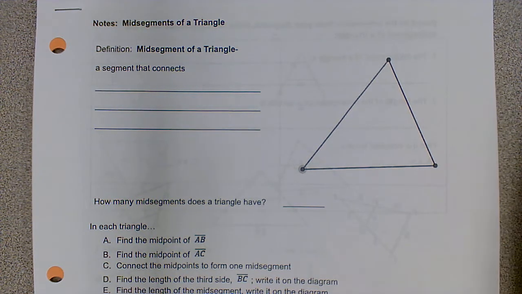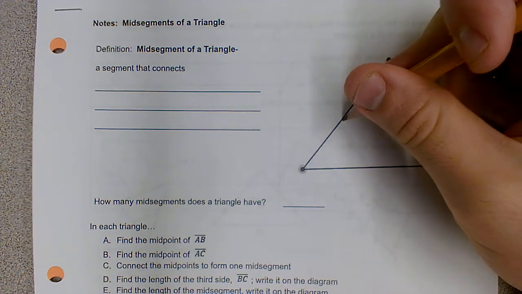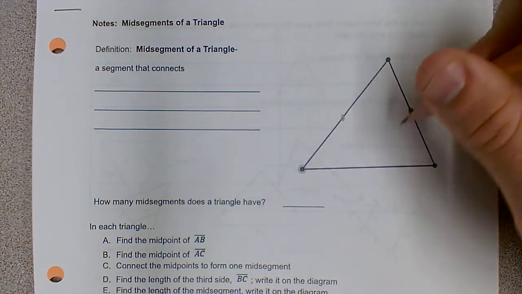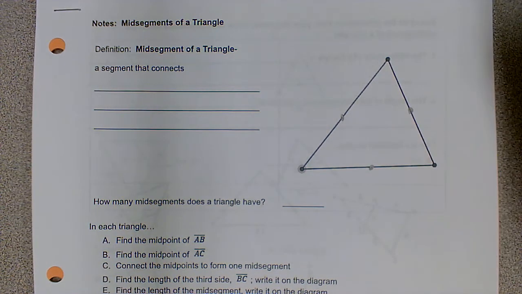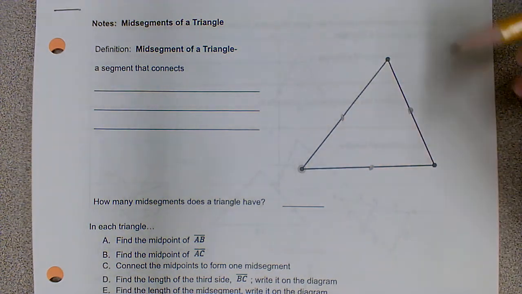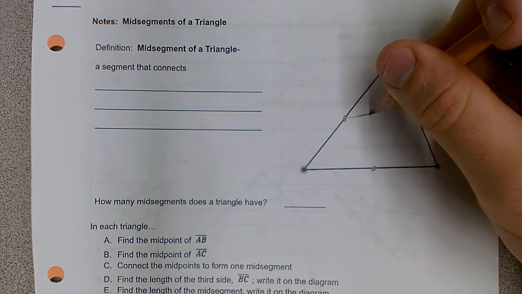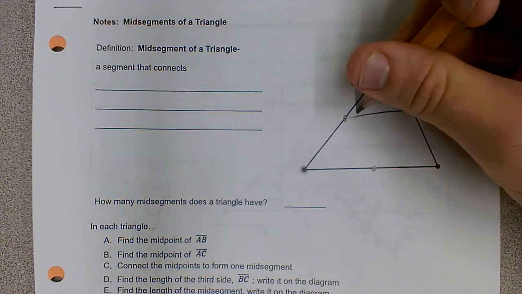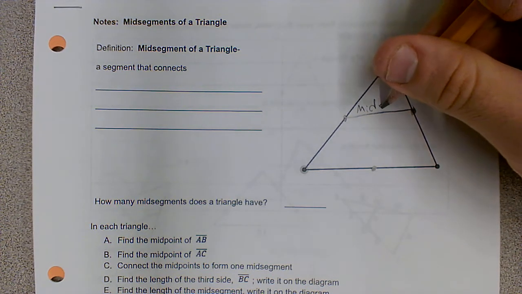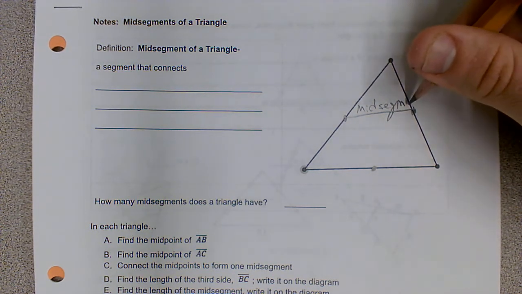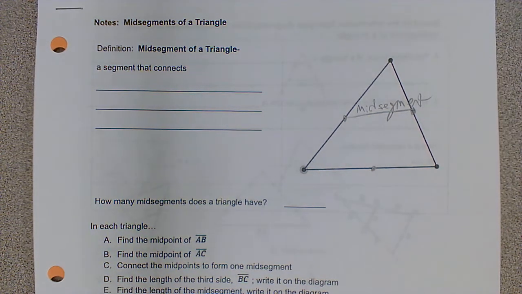So the whole idea of a midsegment starts with something we already know. Triangles have three sides, right? One, two, three. So each of these sides can have a midpoint, which I'm going to mark here, here, and here. So, sides have midpoints, and we can connect those midpoints with a midsegment. I went ahead and connected those 2 points. My midsegment is this line in the middle.